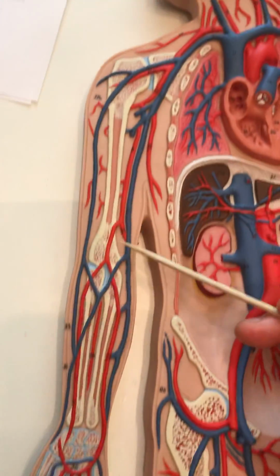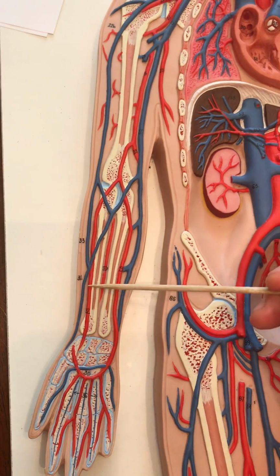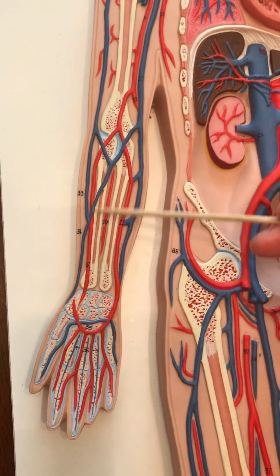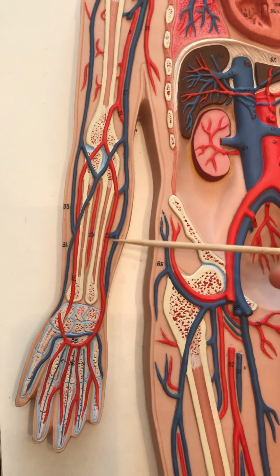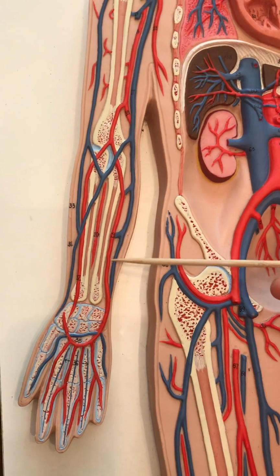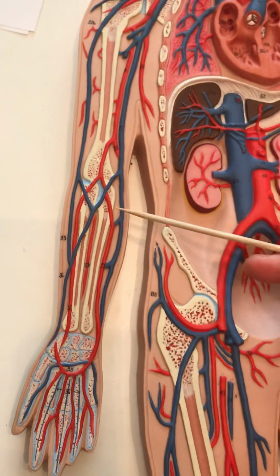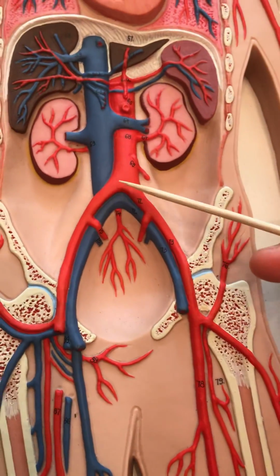And then the brachial artery splits into the radial artery, which goes along the radius, the thumb side of the body, right there. And then you've got this part here called the ulnar artery because that goes along the ulna bone, okay?